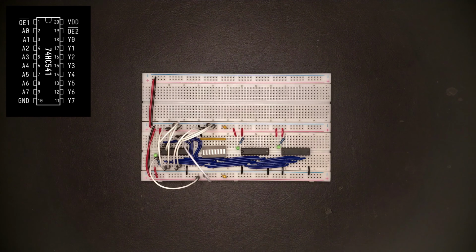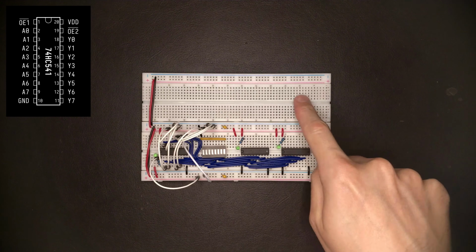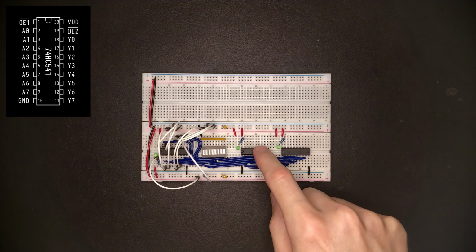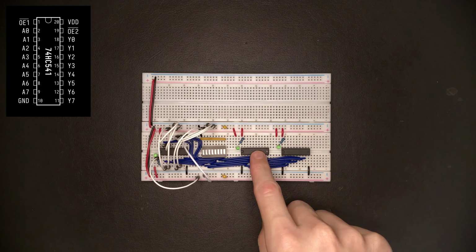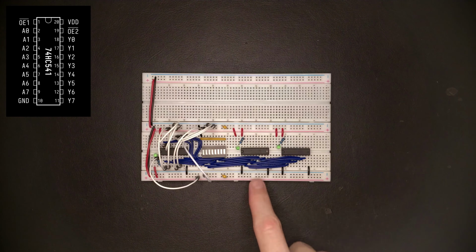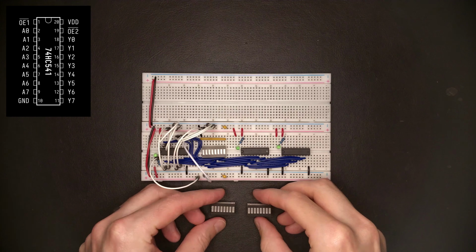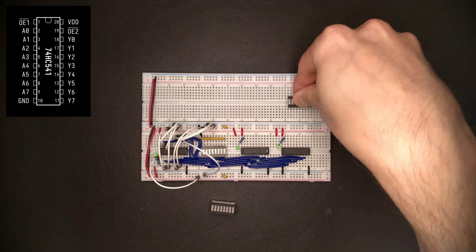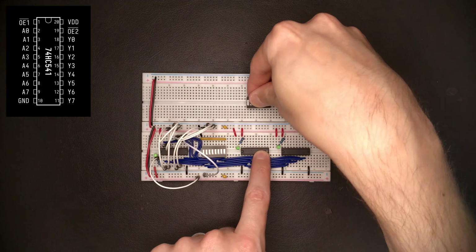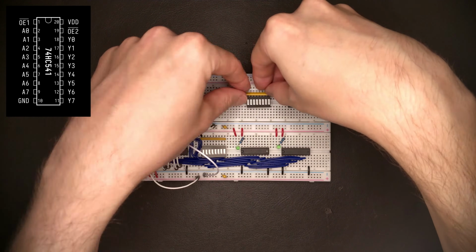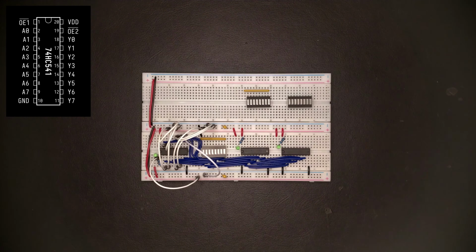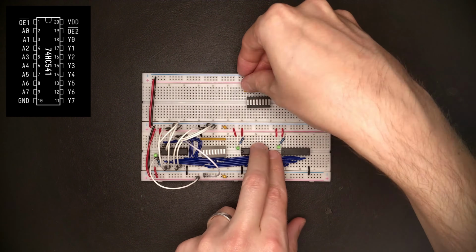All right, and then we'll want to add bar graph LEDs over here to look at the data coming out of these chips. And then we can have the bus going vertically through all the chips as they are lined up. We need a bunch of resistors for each of the LEDs. And the LEDs need a connection to ground.